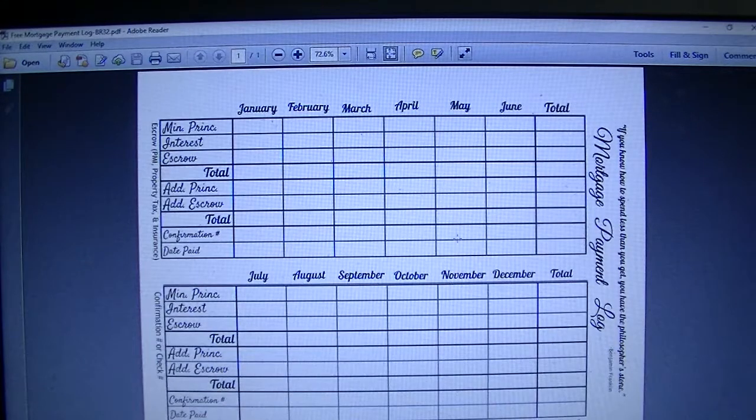So we have the mortgage payment log. You'll be able to punch holes here for a three-hole binder, and you'll be able to track your mortgage monthly payments for the whole year on one sheet, which makes it easy to see how much you are paying toward interest and additional principal.